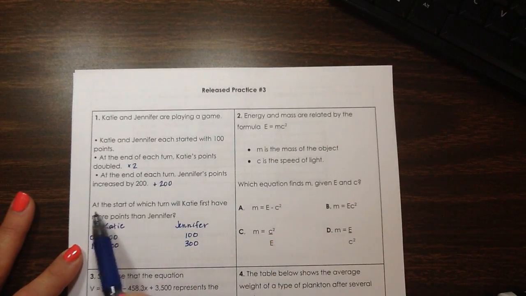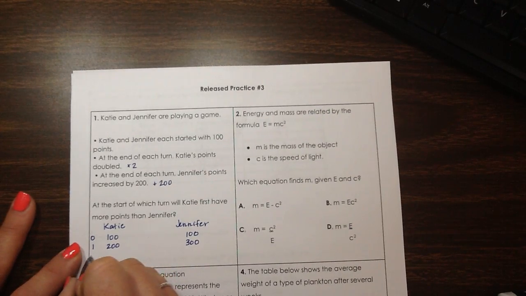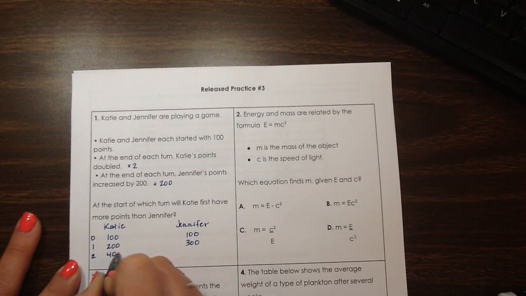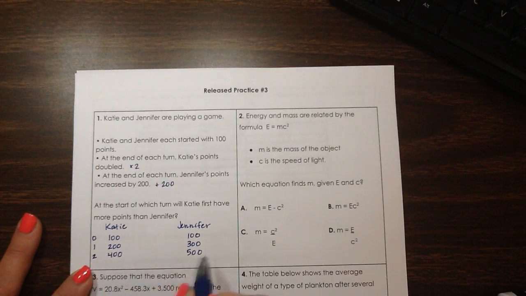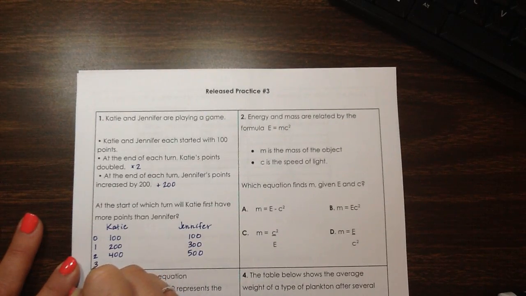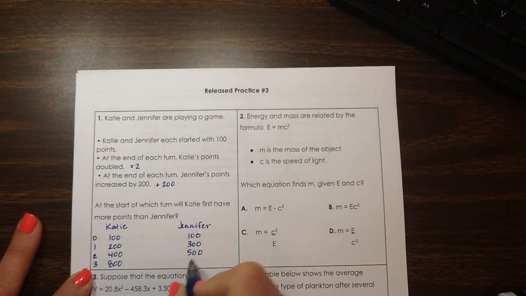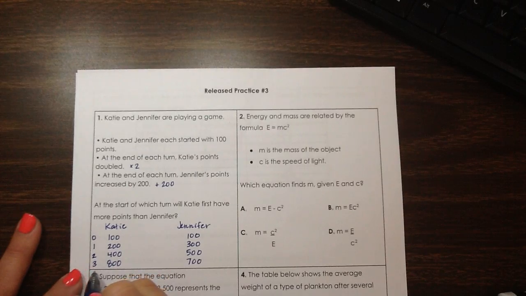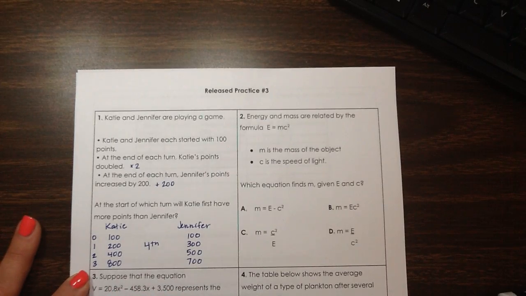So we're trying to figure out at the start of which turn will Katie have more points than Jennifer. So right now she doesn't. So let's look at turn 2. Her points would double at the end of turn 2, so they would be at 400. And Jennifer's points would add 200 to be at 500. Katie still doesn't have as many points as Jennifer. On the third turn, Katie would get 800 points, and then at the end of the third turn, Jennifer would have 700 points. So when they go to start their 4th turn, Katie will have more points than Jennifer.